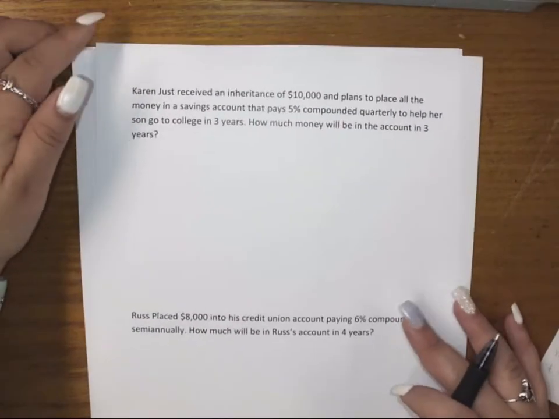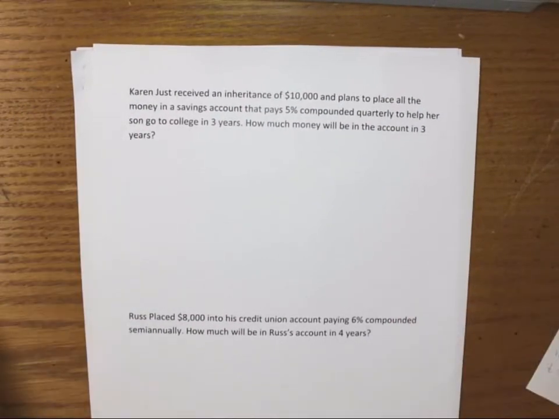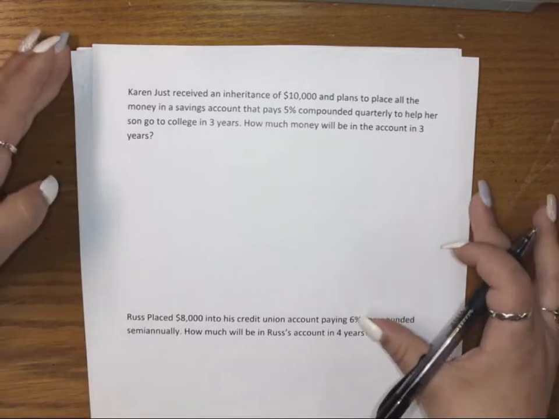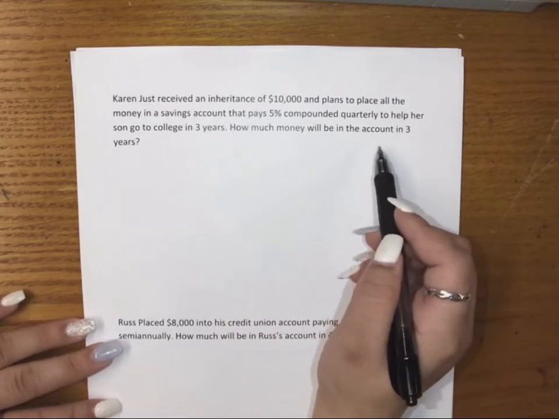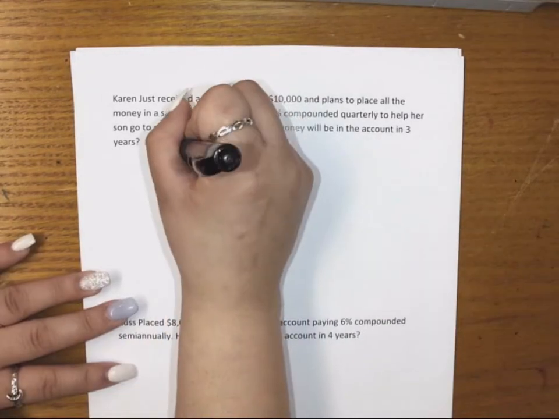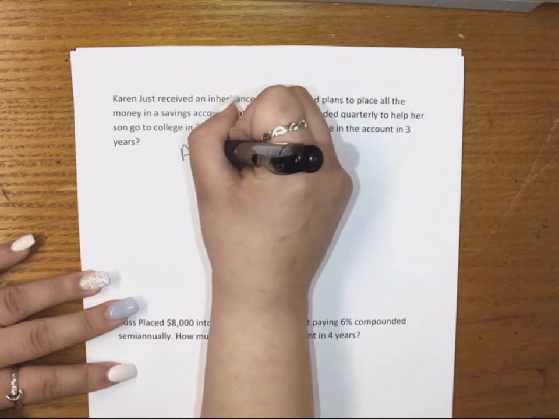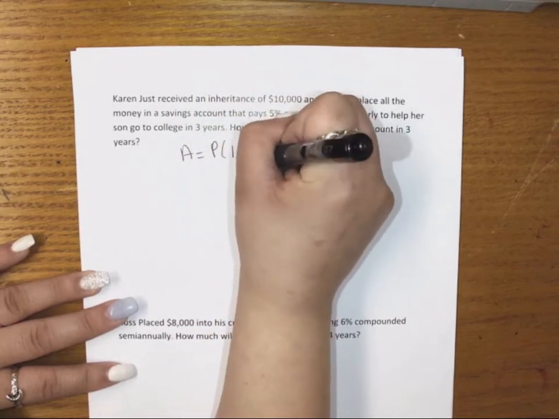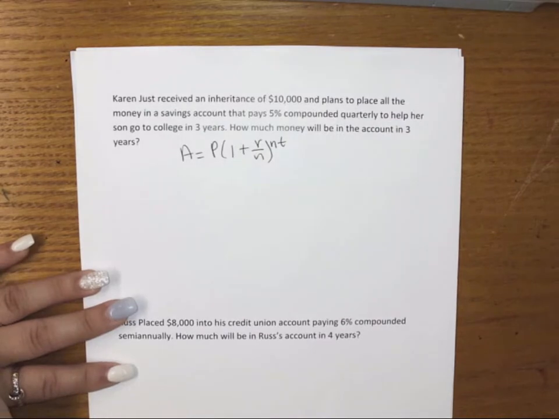Let's say we have Karen, who just received the amount of $10,000 and plans to place all of the money in a savings account. The savings account pays 5% compounded quarterly, and she's doing this to help her son go to college in 3 years. Our goal is to find how much money will be in the account in 3 years. So we're using our compound interest formula, A equals P times 1 plus R over N to the power of NT.